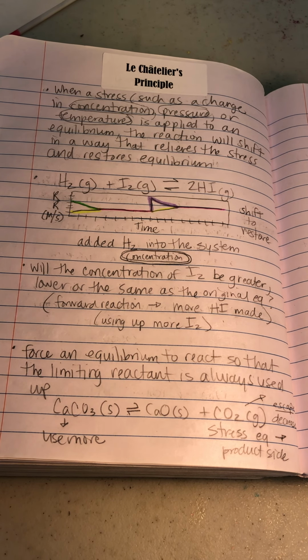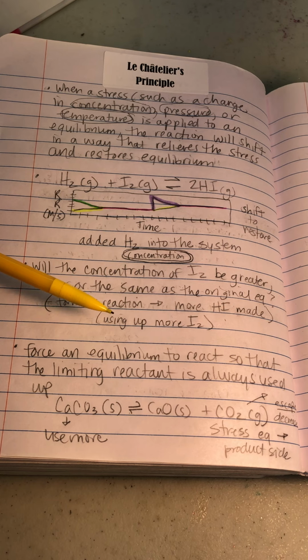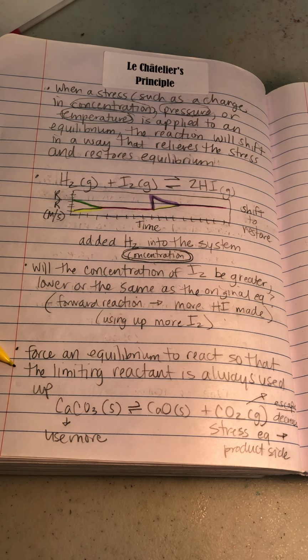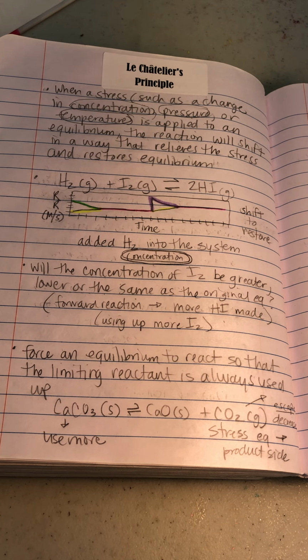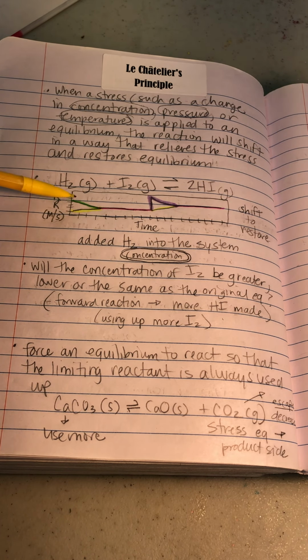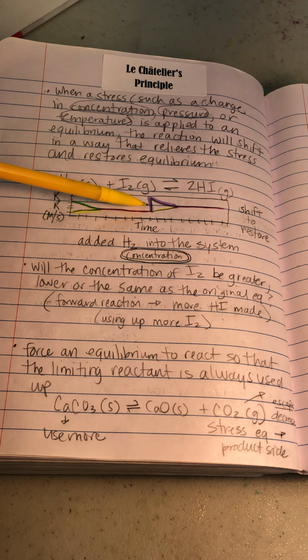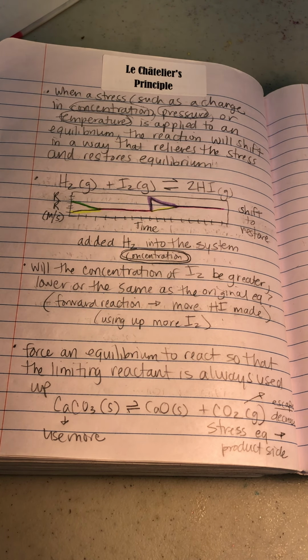Now, this situation, when we force an equilibrium to react so that the limiting reactant is always used up, is what I mean when I say, okay, we want to mess with the system. So I first started my experiment and I got to equilibrium, and then I think to myself, I don't want to get to equilibrium because I still have some of one of the reactants that isn't used up.